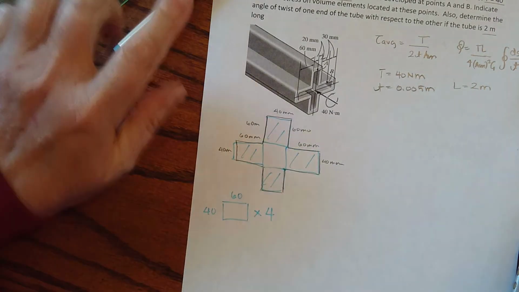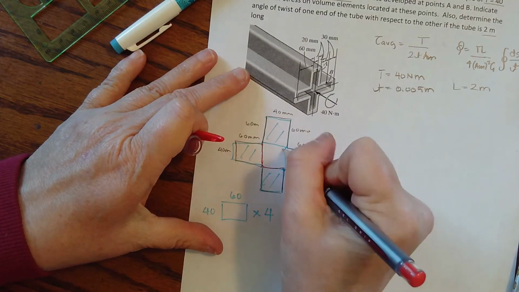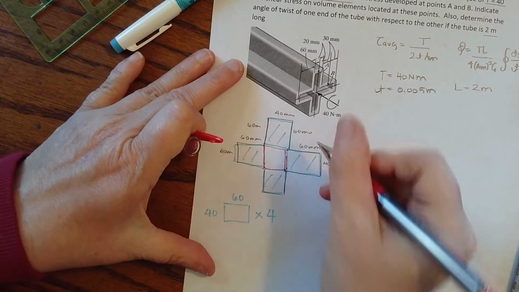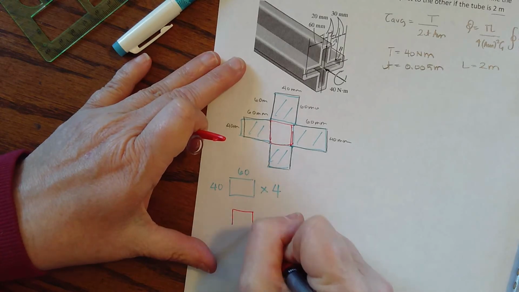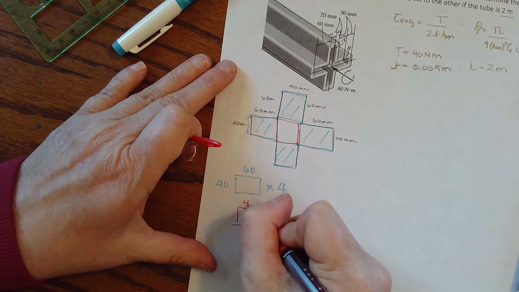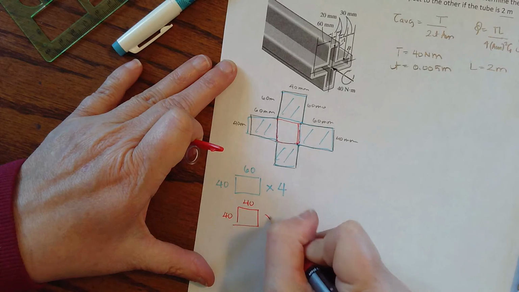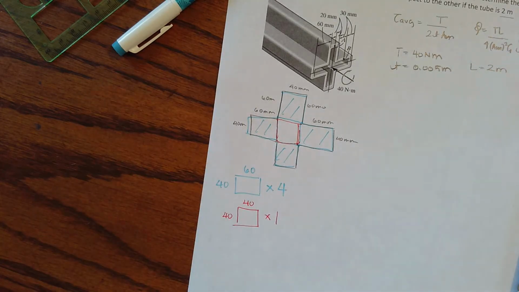Now I can go back, and I still have this area in the middle, and it is a nice square. Its dimensions are 40 by 40, and I have 1 of those.